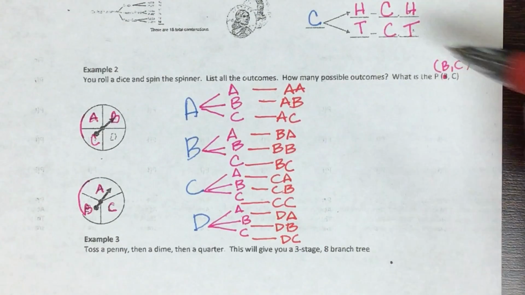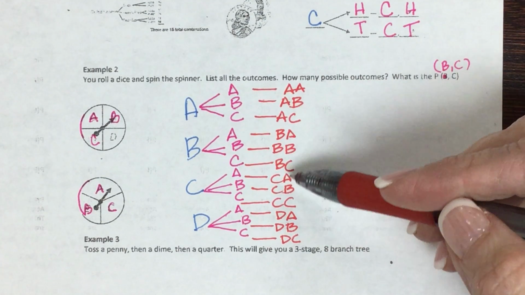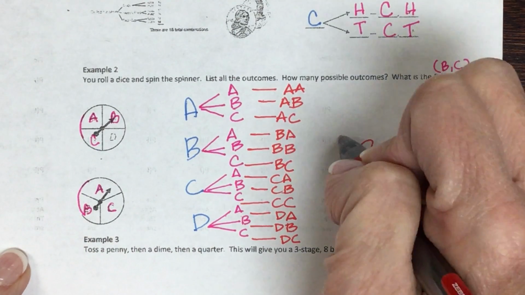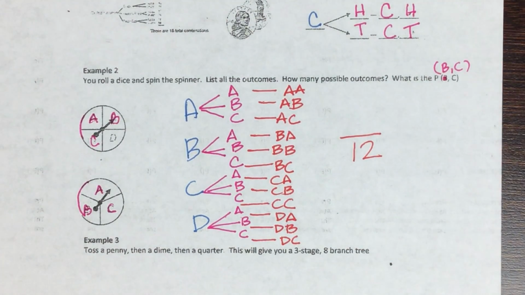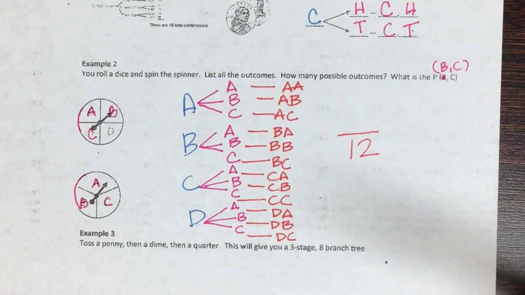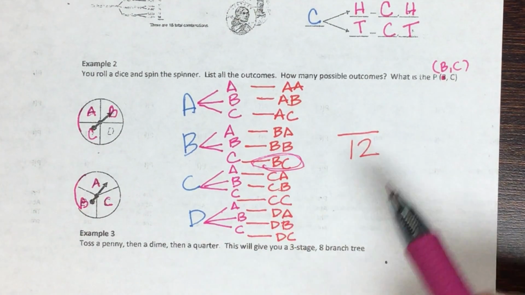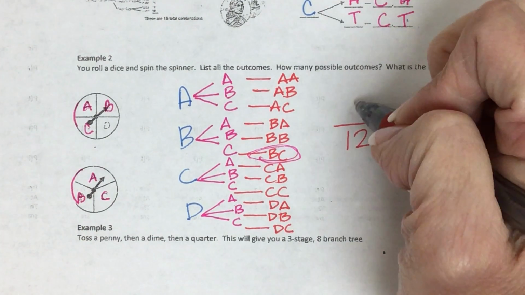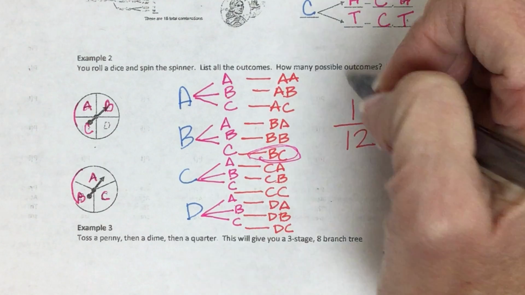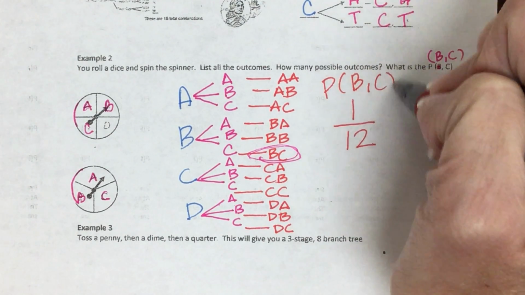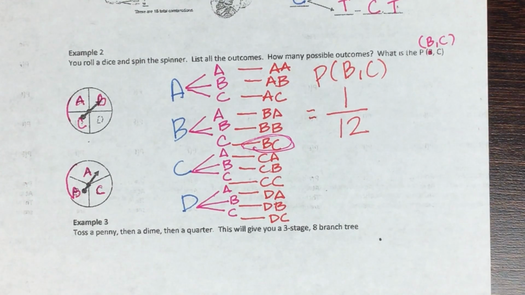Okay? So I'm going to count them out. I've got 1, 2, 3, 4, 5, 6, 7, 8, 9, 10, 11, 12. 12 possible outcomes. But then I have to see what's the probability of getting a B and a C. Okay? So I got to look here. Here's a B and a C. Any more? Nope. So how many? 1 out of 12. So the probability of getting a B and a C is 1 out of 12, or 1/12.